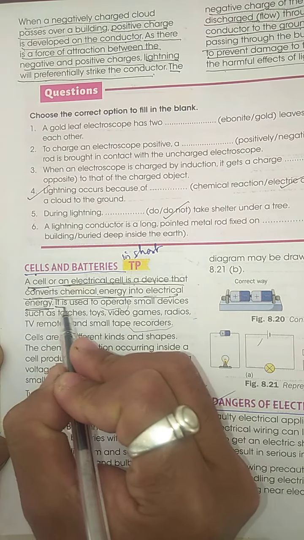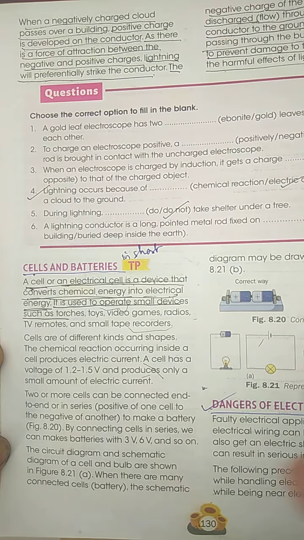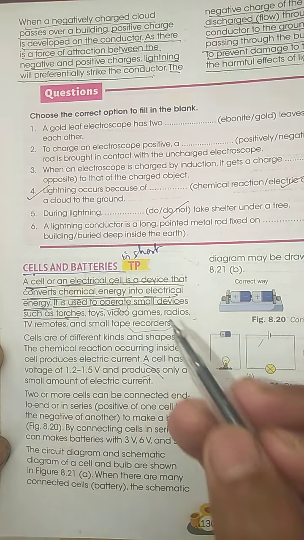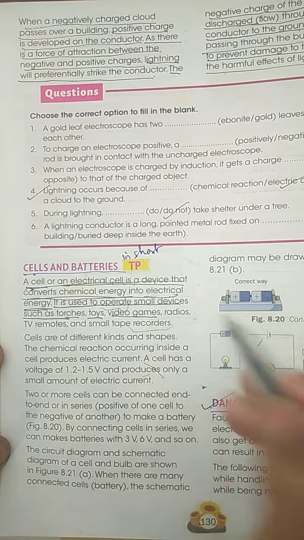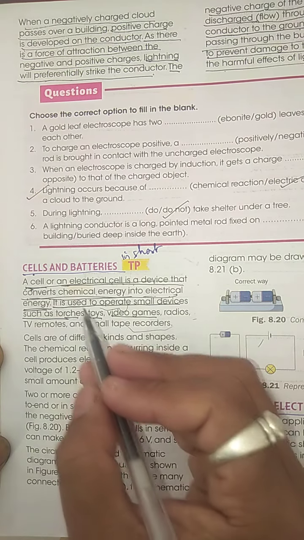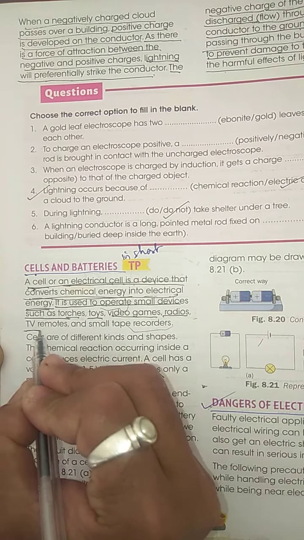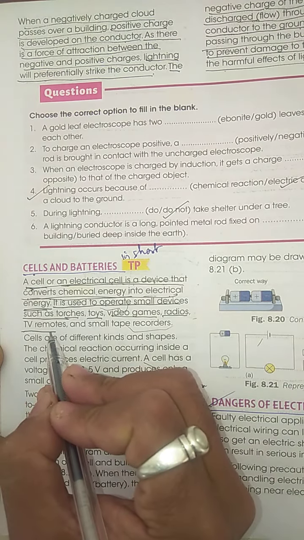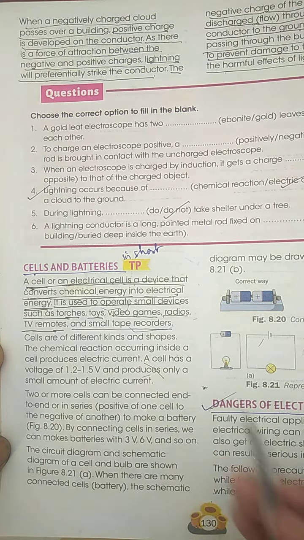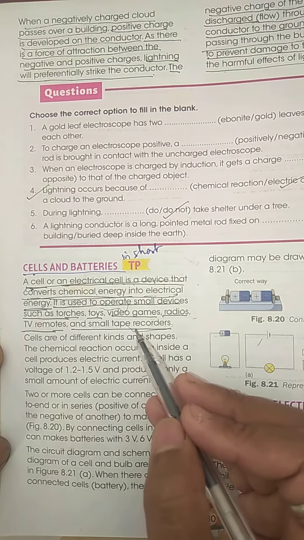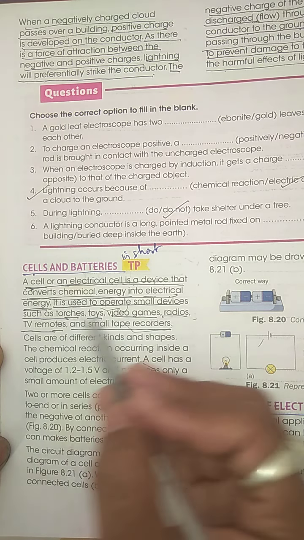Okay. It is used to operate small devices. The cell is used to operate small devices like torches. Yes, we use cells in torches also. Toys also use cells. Video games that you play also work with the use of cells or batteries. Radios use cells. Cells are also used in TV remotes, and in small tape recorders. So these are the devices that we use in our day-to-day life, which can function due to the use of cells.